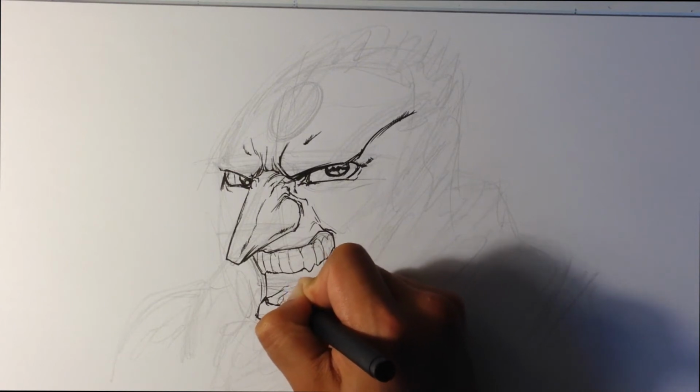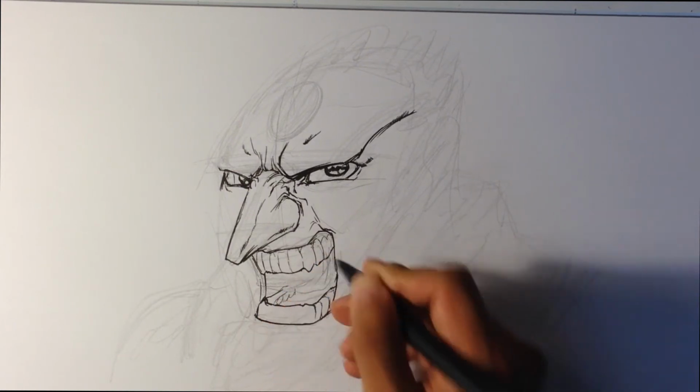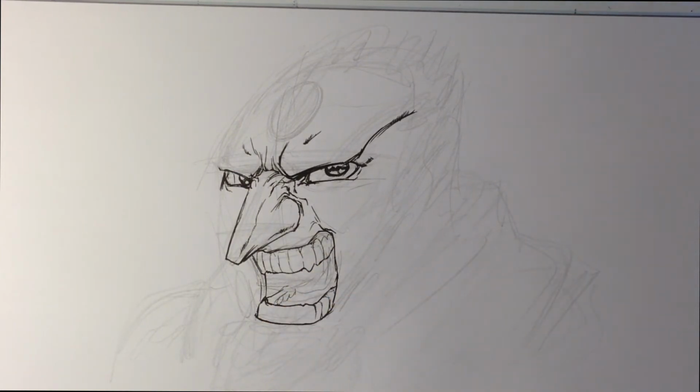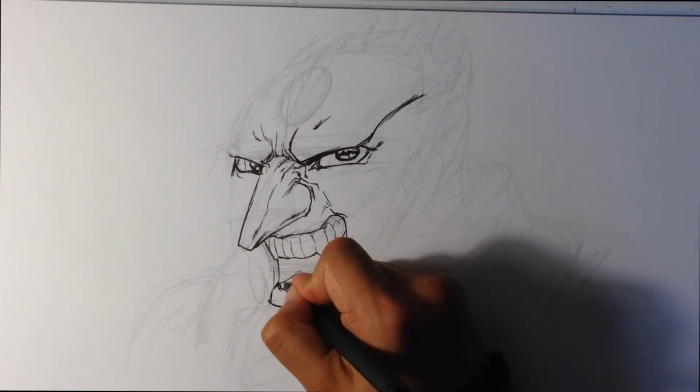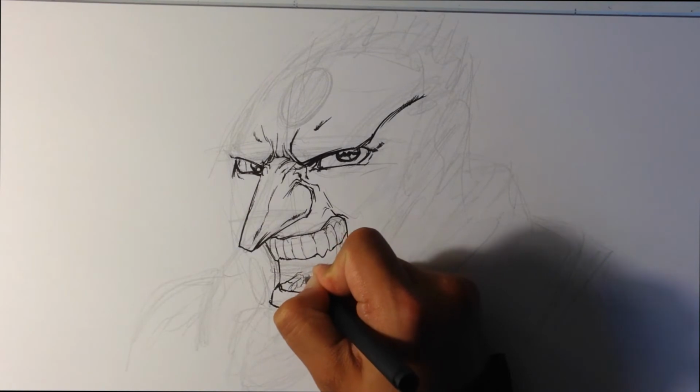Back over here, I'll make sure the teeth have a shape to themselves. That's a big deal. Make sure, remember they're square, the one on the back.